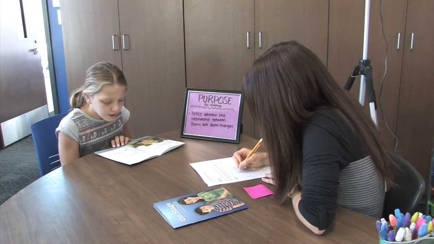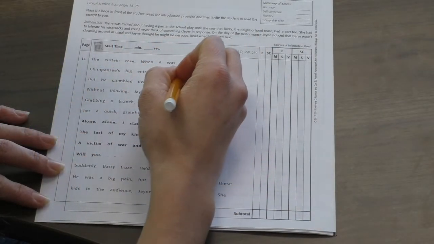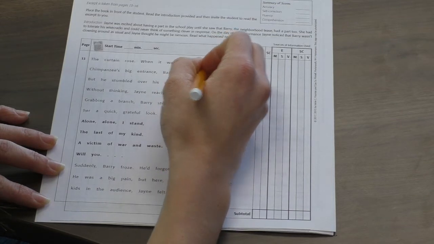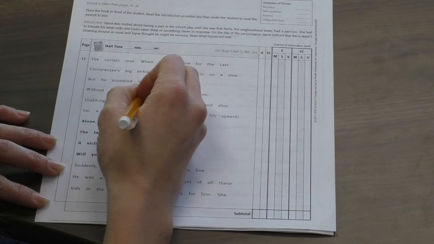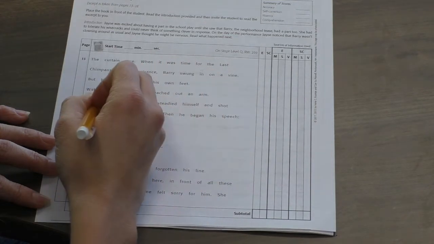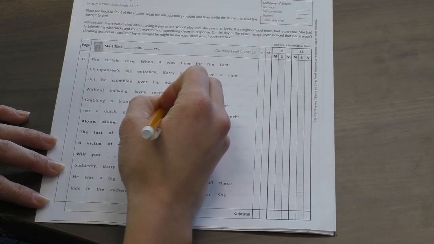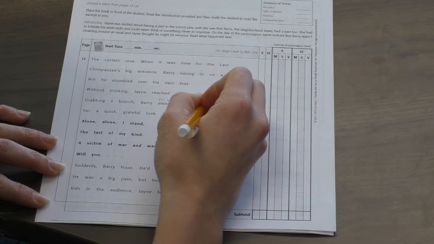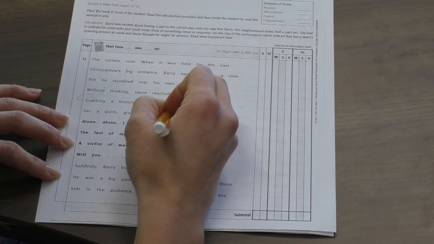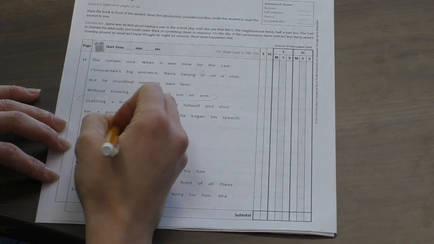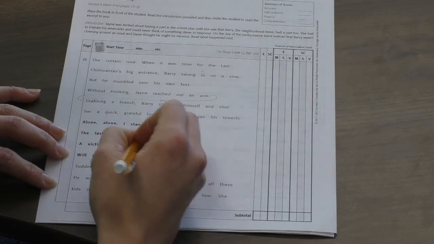The curtain rose. When it was time for the last chimpanzee's big entrance, Barry swung on a vine, but he stumbled over his own feet. Without thinking, Jane reached out an arm, grabbing a branch. Barry steadied himself and shot her a quick, grateful look. When he began his speech, "Alone I stand, the last of my kind, a victim of war and waste.